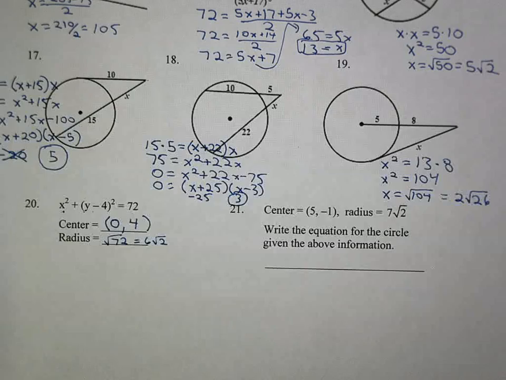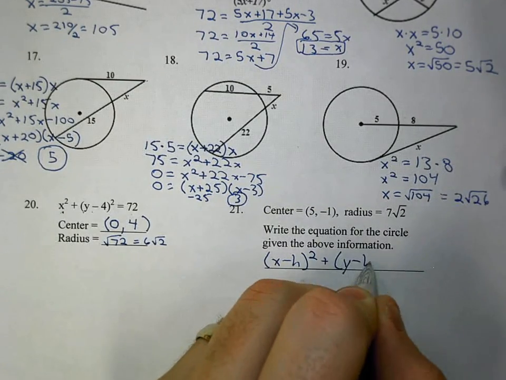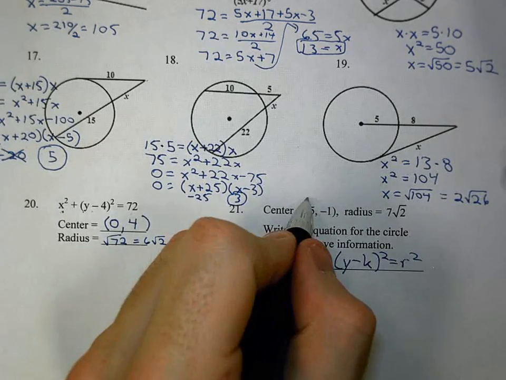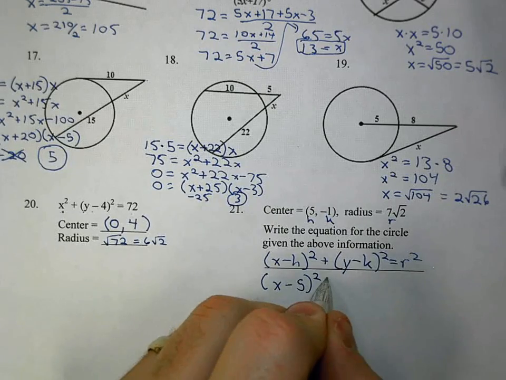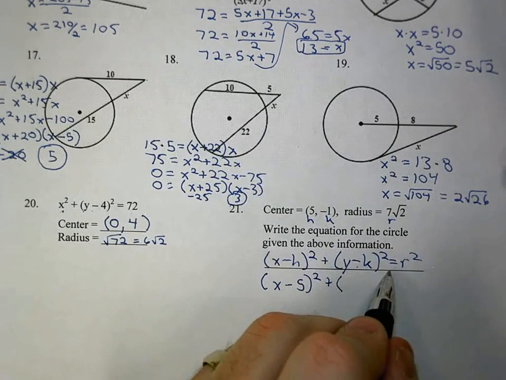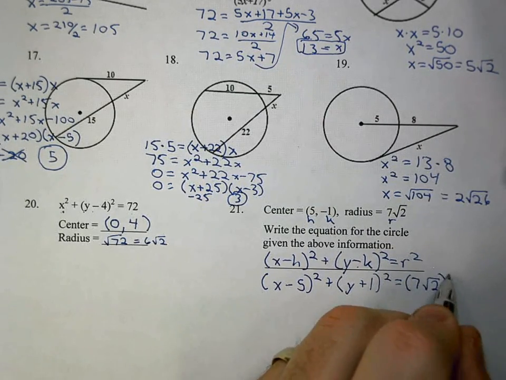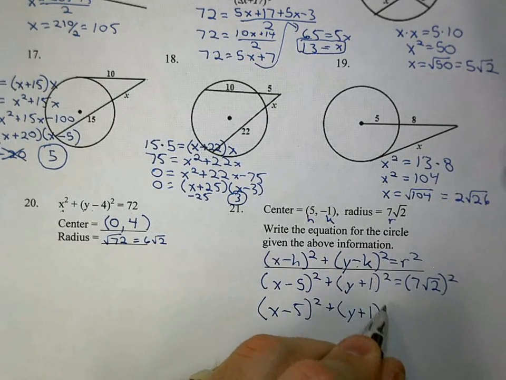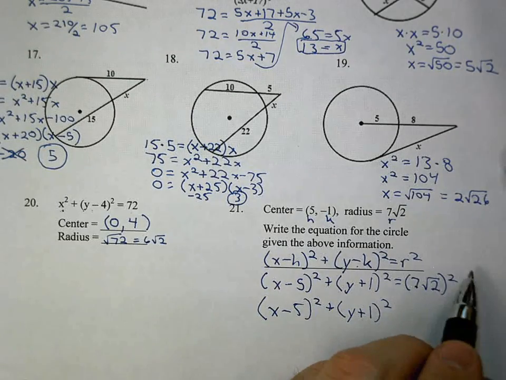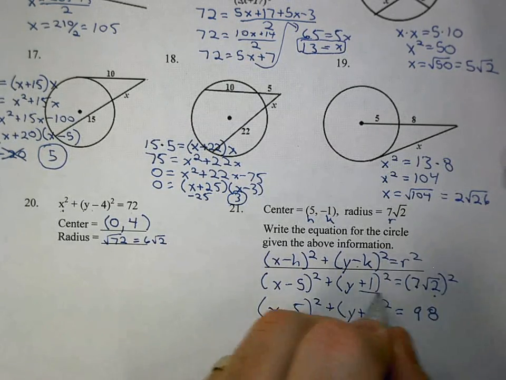For 21, we need to write the equation, so now we're going the opposite way. They give us the center and the radius. Our form is x minus h squared plus y minus k squared equals r squared. And this is h, k, and r. So I write them in x minus 5 squared plus y, instead of saying y minus negative 1, I'm just going to say y plus 1 squared equals 7 root 2 squared. Now 7 root 2 squared, I square the 7, that's 49. I square the radical, that's just a 2, so it's going to be 49 times 2, or 98. So there is our equation.